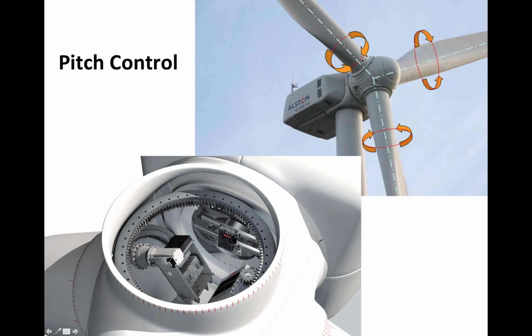We have a small electric motor that drives this small gear, and the rotation of this small gear drives the rotation of this large ring gear, which then rotates the blade around its longer axis.